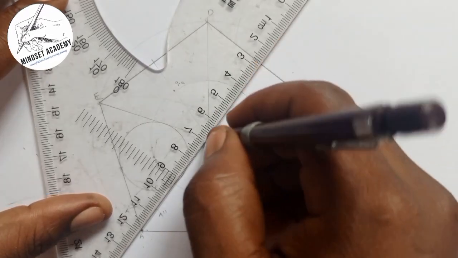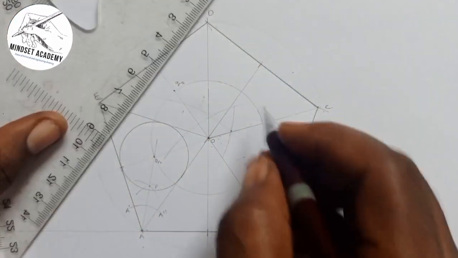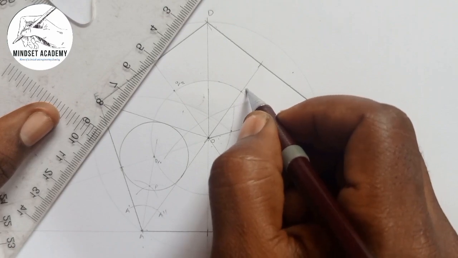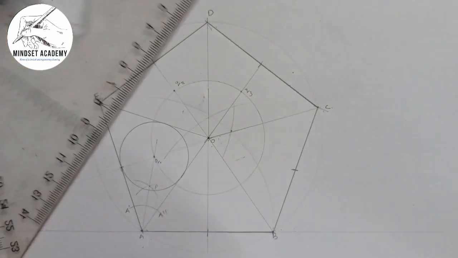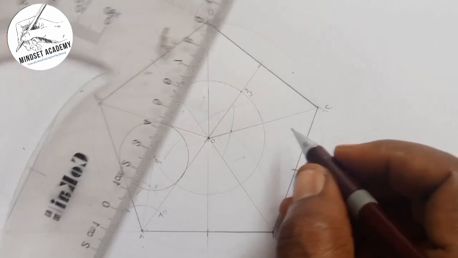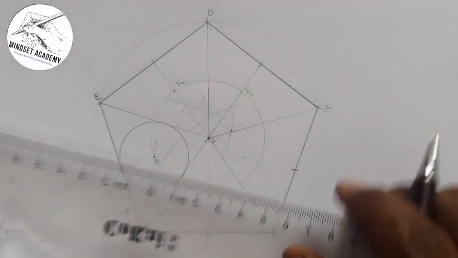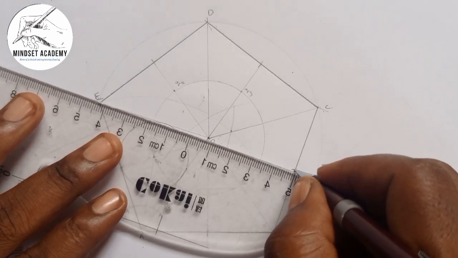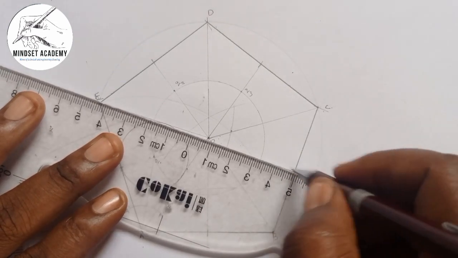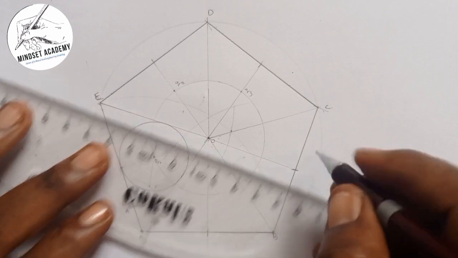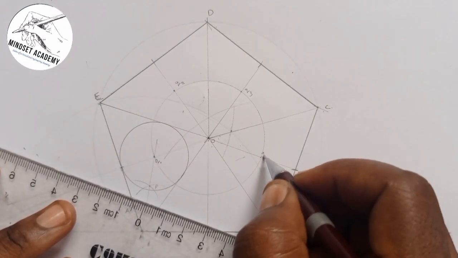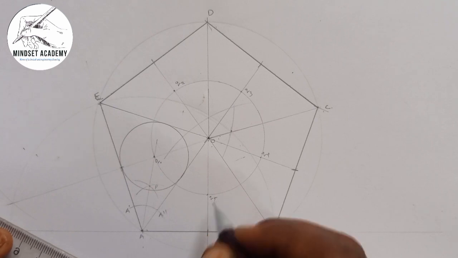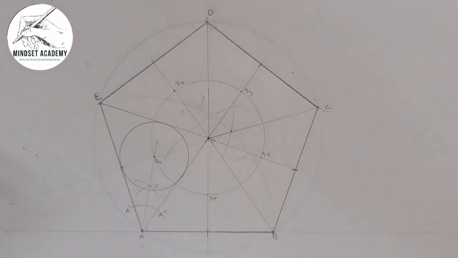Right, I have this. Where they meet here will be what? Q3. That is center 3. I'll come here also, I'll do the same thing from here to here. Q4. Then this is what? Q5.